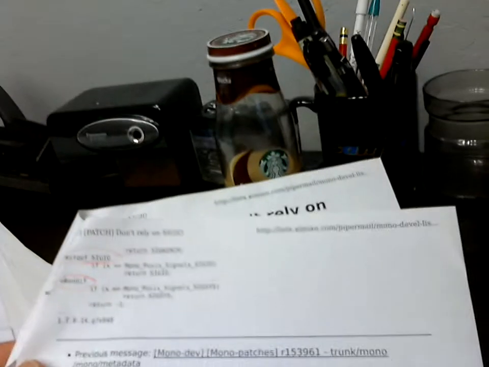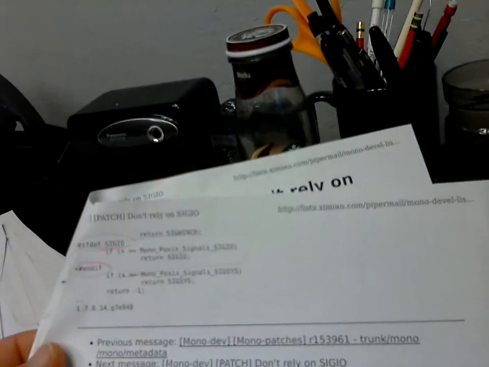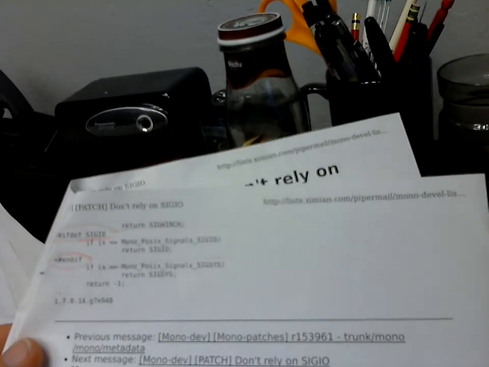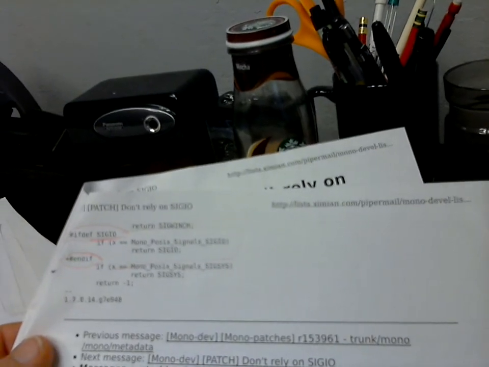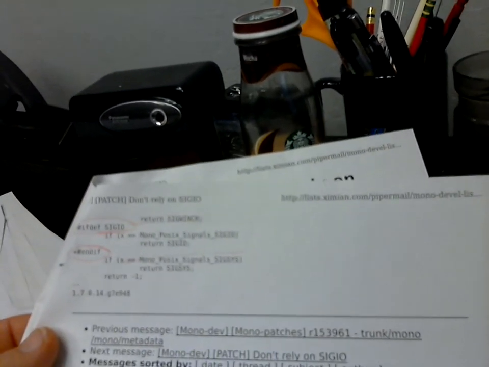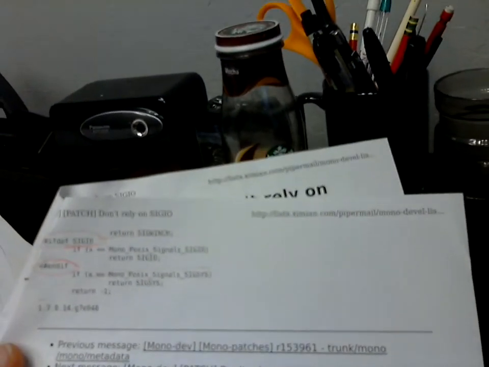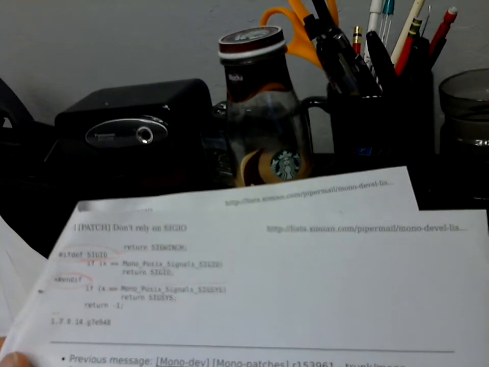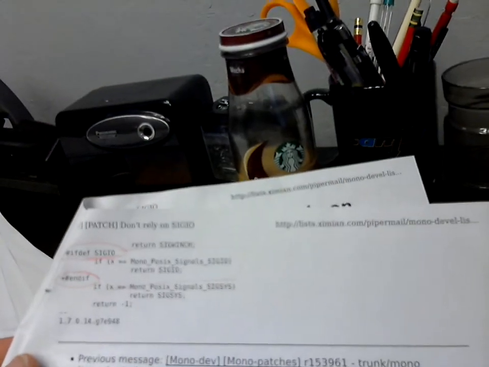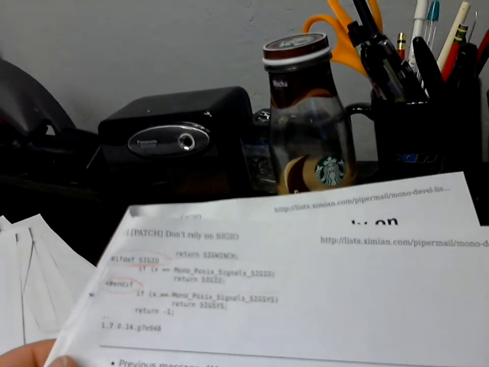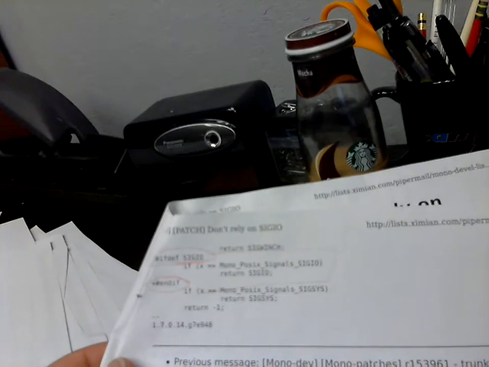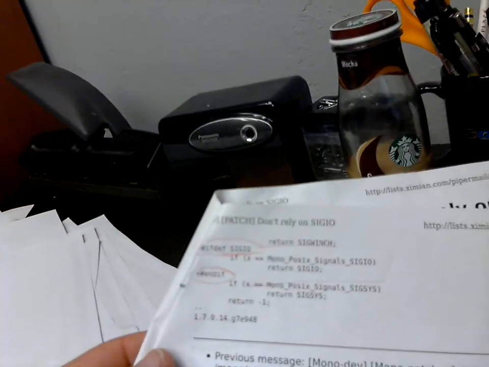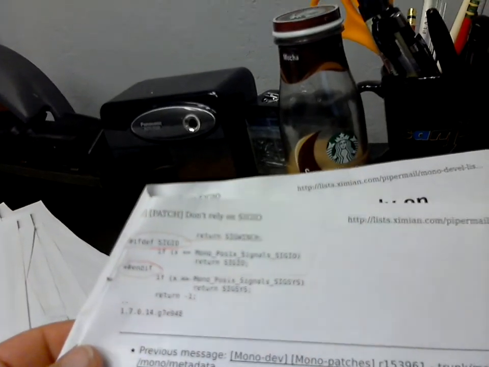Sometimes you'll get an error with the SIGIO thing, and I've seen at times that it's gotten me some progress. I've never really had a success with this, so I don't have a patch for it. I've started to work on getting around the fact that SIGIO isn't being used by putting an ifdef SIGIO at the top and an endif at the bottom of the offending code.